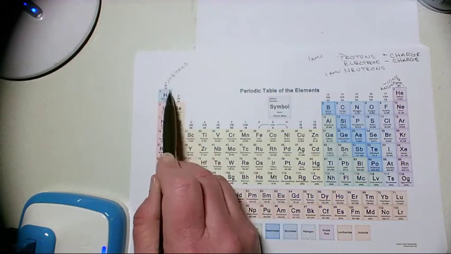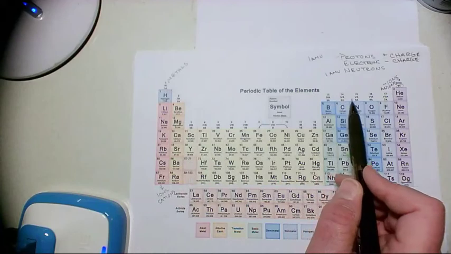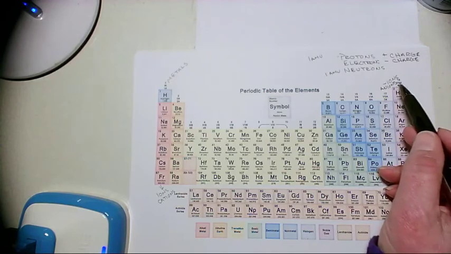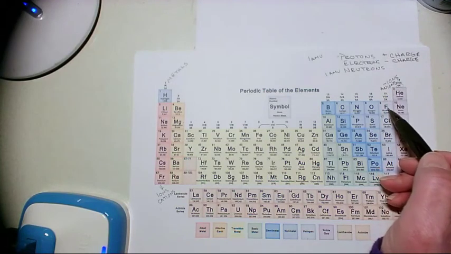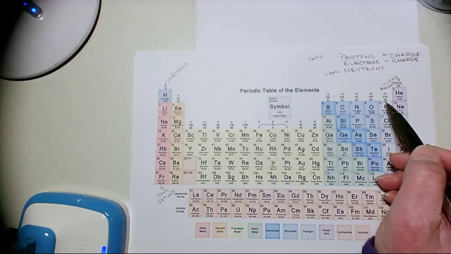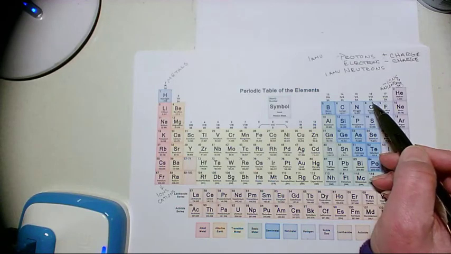You can look at the numbers up top here and know how many electrons it has to bond with other elements. You can also look at this and say, okay, if this becomes negative because it takes on an extra electron to fill that valence shell, then I can look at the valence shell and added electrons and know what the charge would be on it.